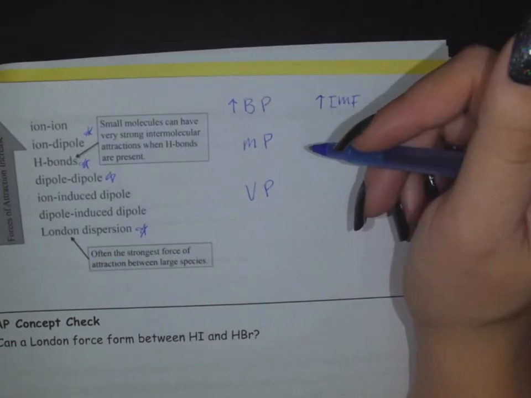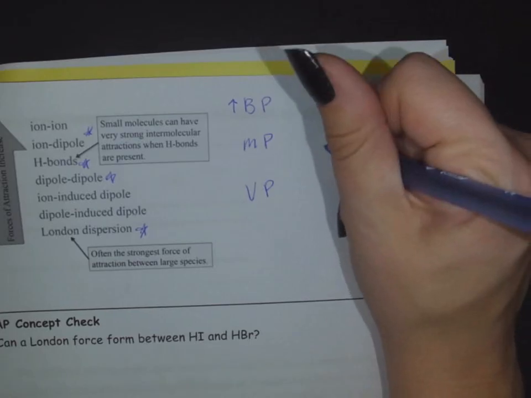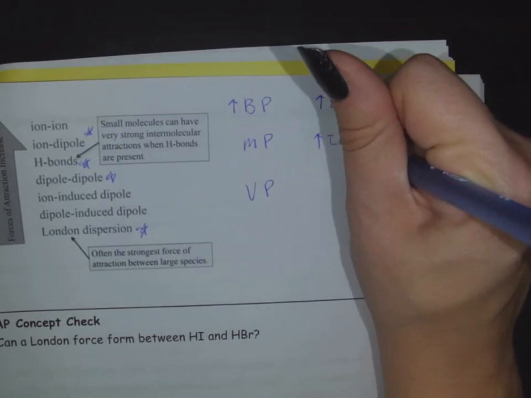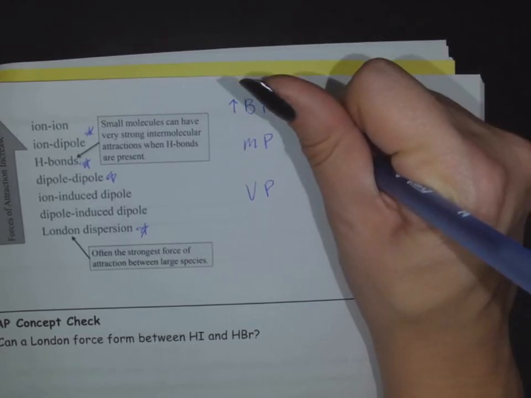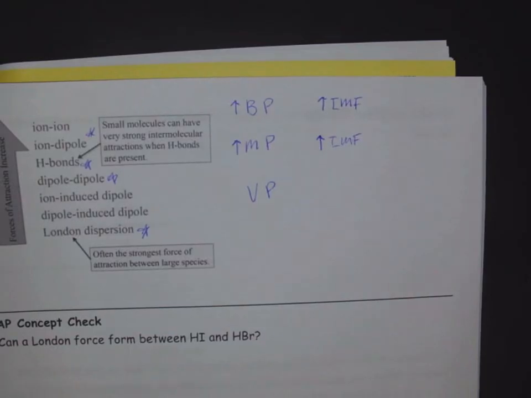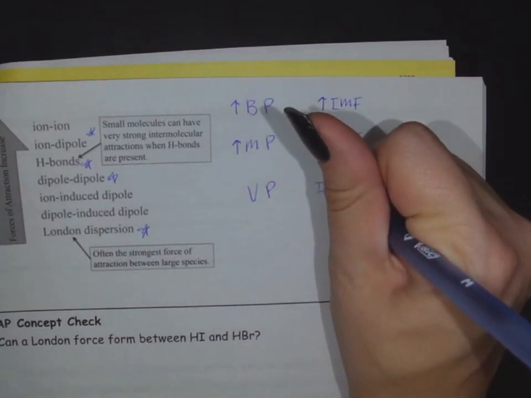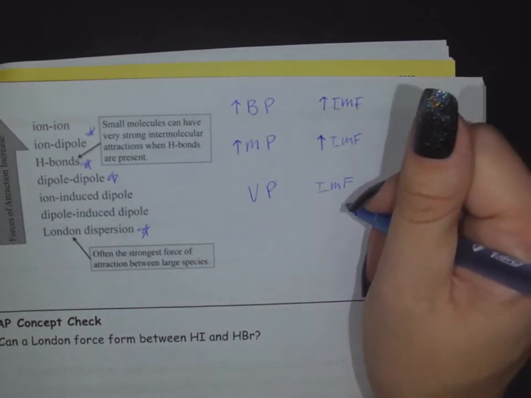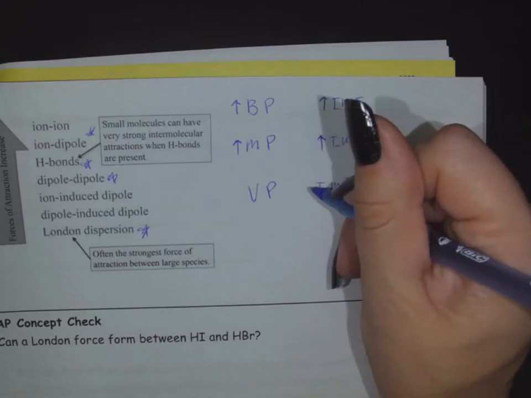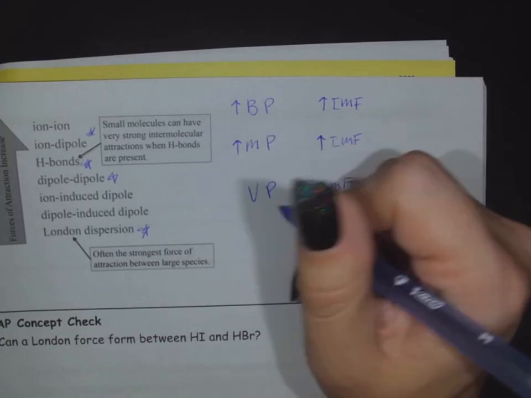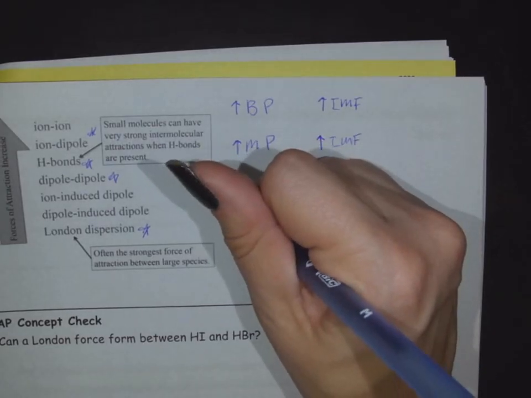This is also true for melting point. The relationship is directly proportional. So when an IMF between the molecules is stronger, the melting point becomes higher. But the relationship between IMF and vapor pressure is inversely proportional. So when we have a strong IMF, the vapor pressure decreases.